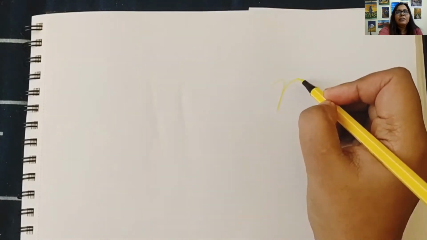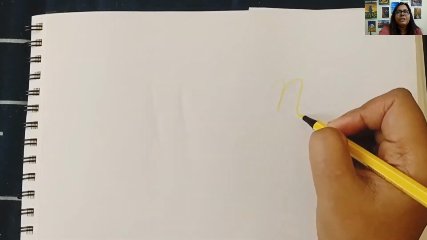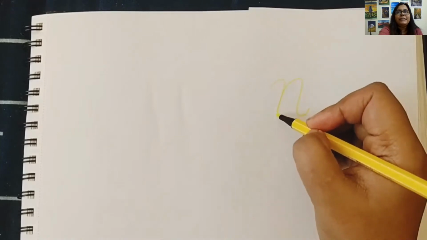Here I am writing the letter N. You can refer to your previous sheet to see how you have written the letter N. If you don't have your yellow color, you can write it with orange also. It's not an issue.